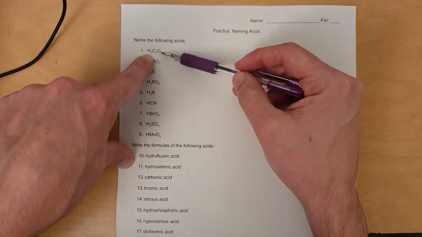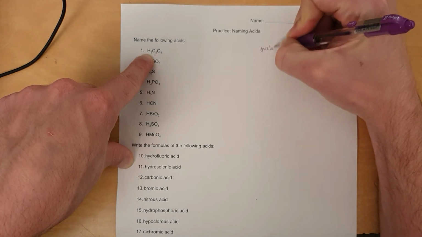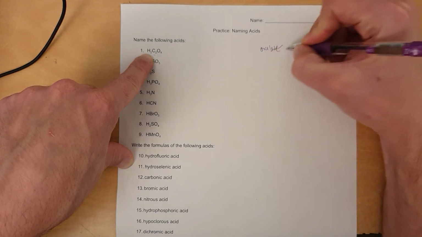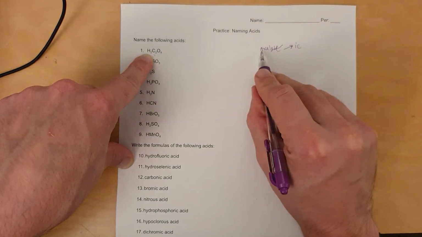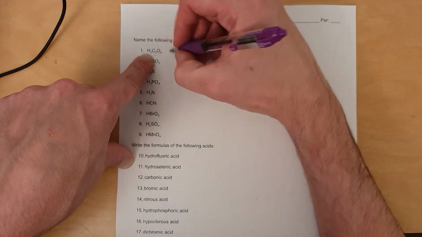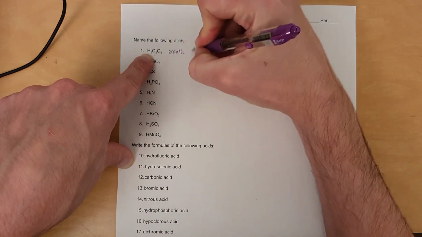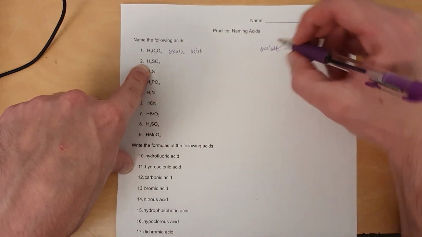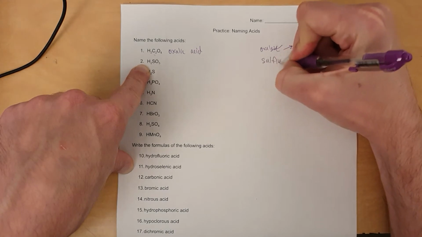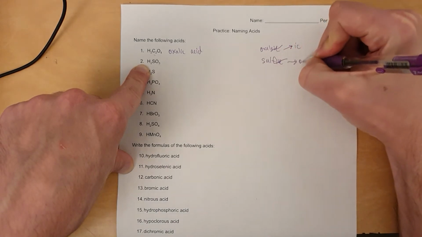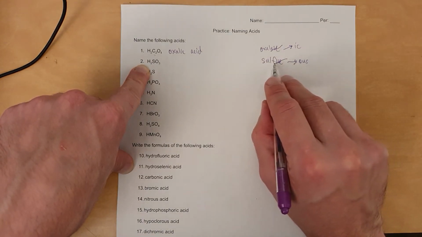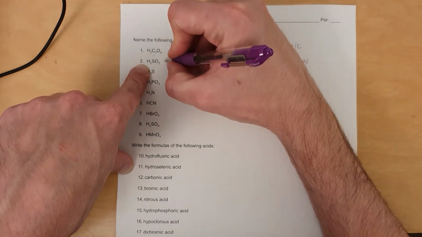So this one, for example, is based on the polyatomic ion oxalate. We're going to say that if you ate an acid, you would say ick. So we're going to have this acid based on oxalate. It's going to be called oxalic acid. This is sulfite. This acid is based on sulfite, and ite gets replaced by the us ending. So this is sulfurous acid, a little bit of an irregular thing, but sulfurous acid is the name of it.